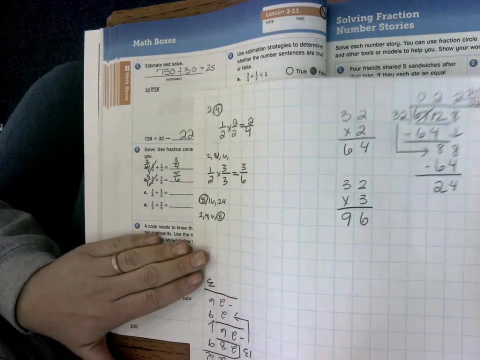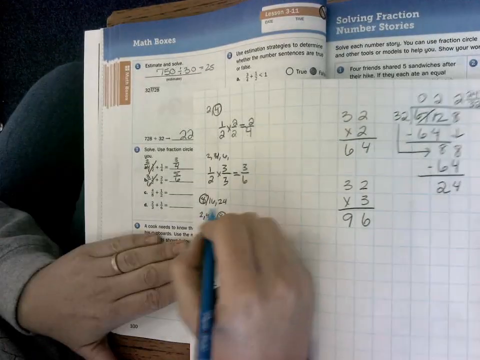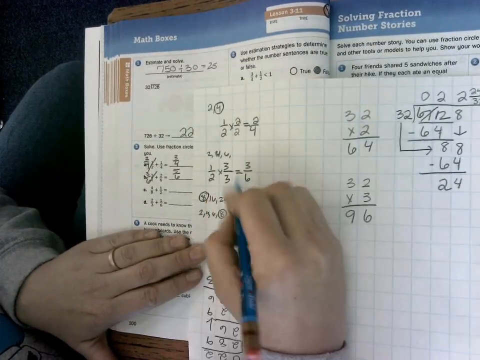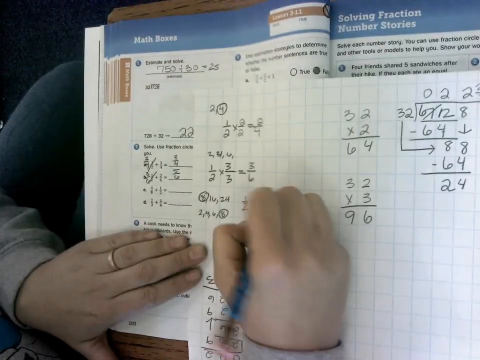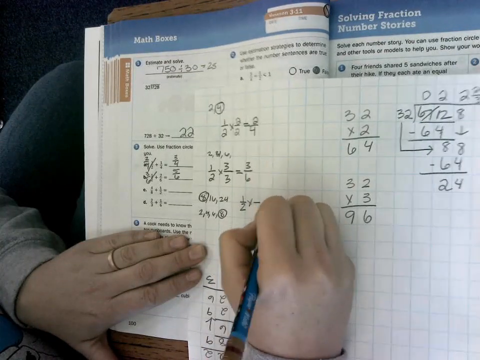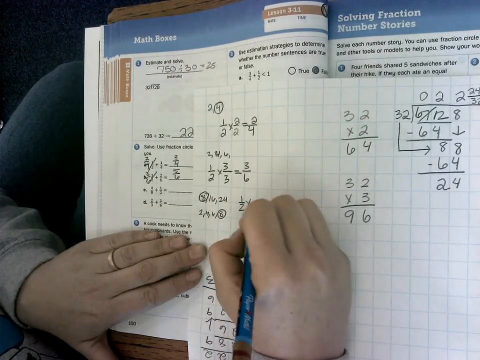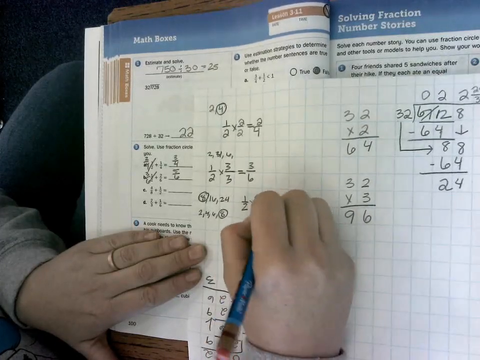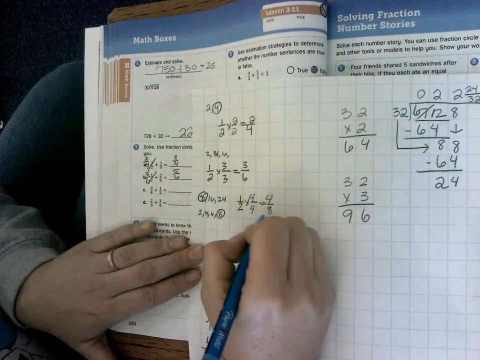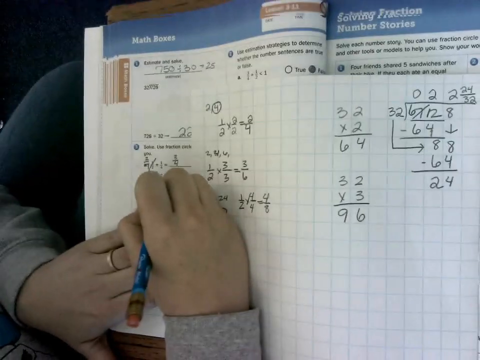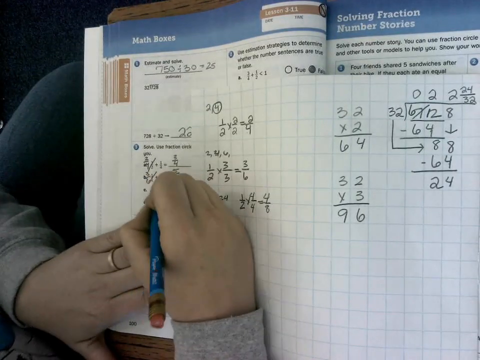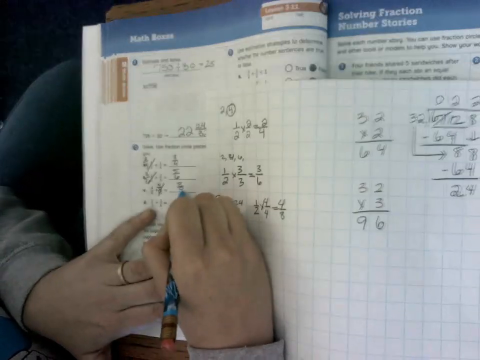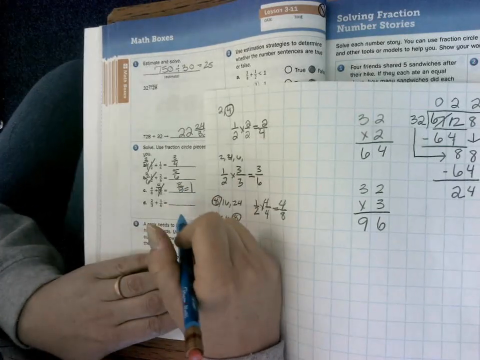4/8 stays the same, but half needs to change. So half times something gives me a denominator of 8. Well, what's 2 times what is 8? It is 4. What's 4 times 1? It is 4. So my substitution here is 4/8. So 4/8 plus 4/8 is 8/8, which is equivalent to 1.